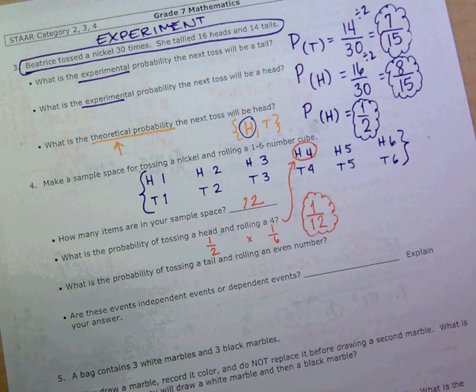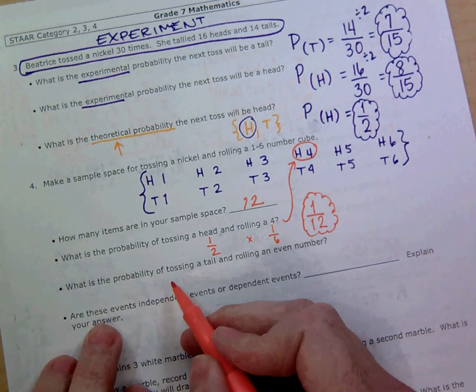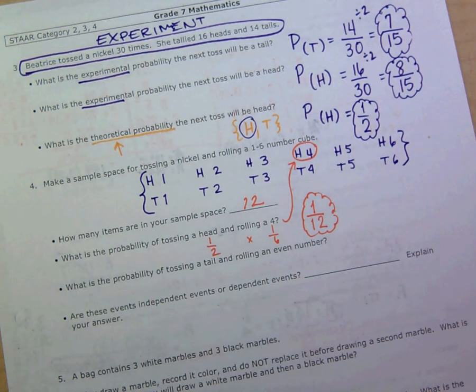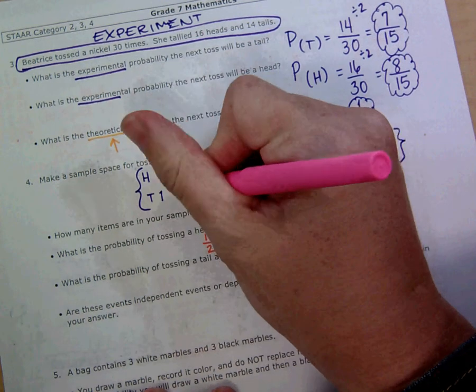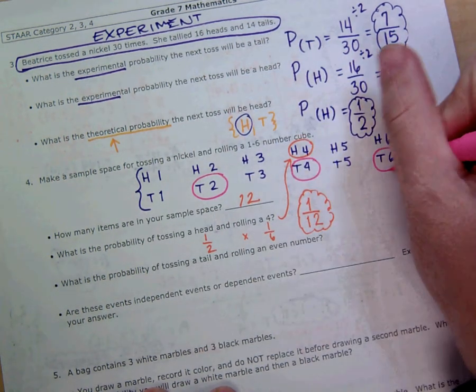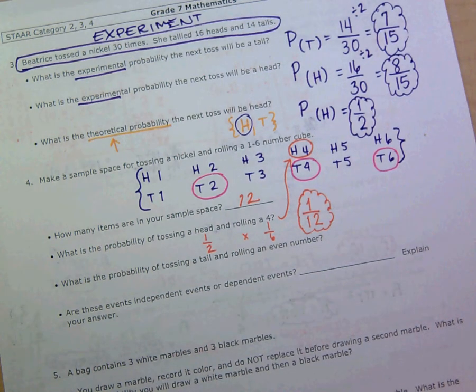Okay. Either way. The probability of tossing a tail and rolling an even number. So a tail and an even number, that means we're looking for tails and 2, tails and 4, or tails and 6. Those 3 are favorable outcomes.